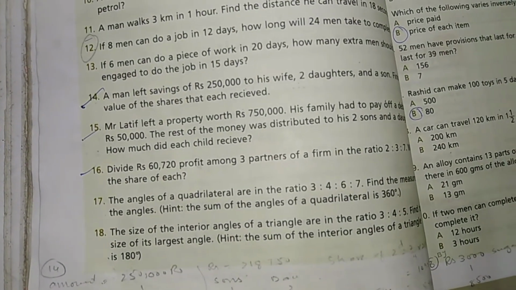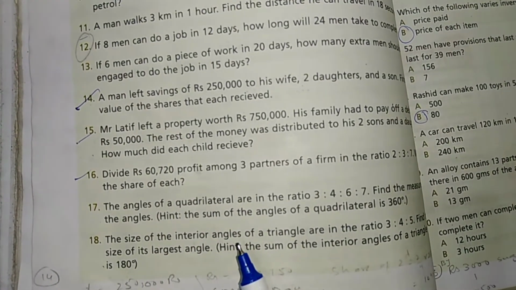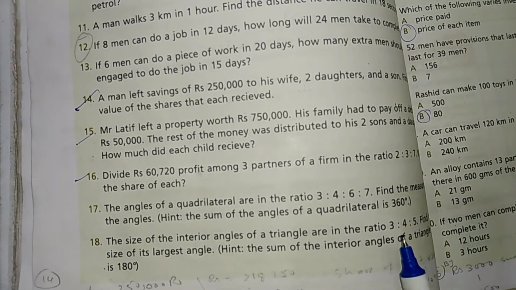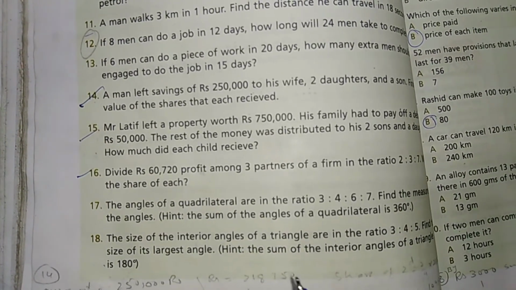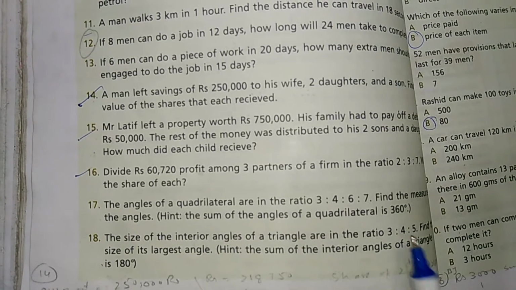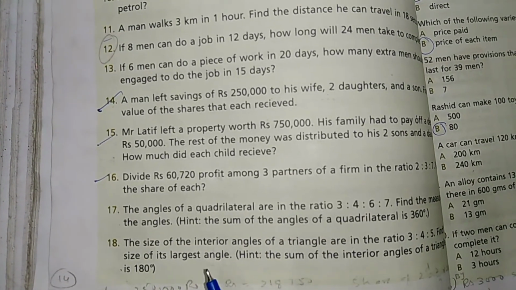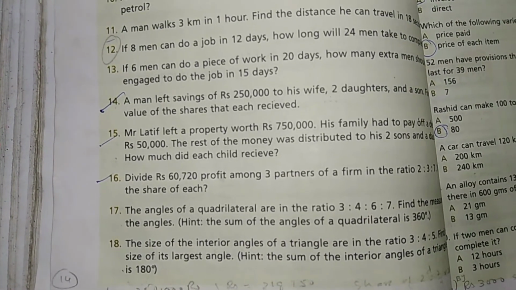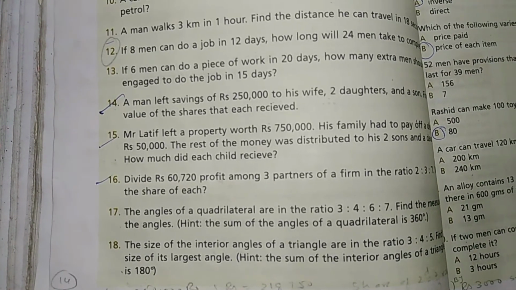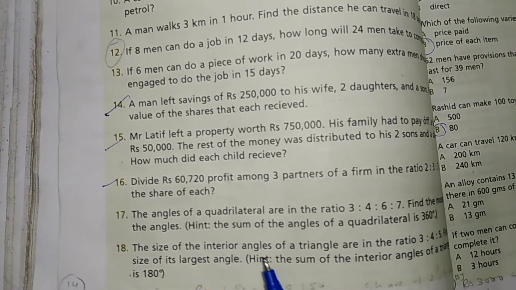Okay student, the last question of this exercise is: the size of the interior angles of a triangle are in the ratio 3:4:5, and in the triangle there are 3 angles, so there are 3 ratios. Find the size of its largest angle. And as we know that the sum of the interior angles of a triangle is equal to 180. So students, you have to remember these hints.